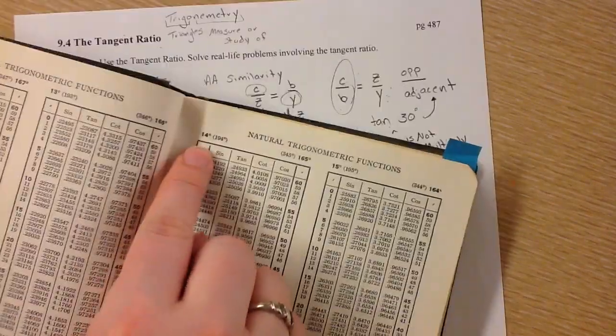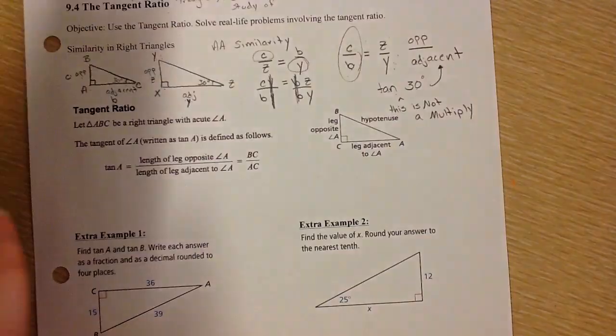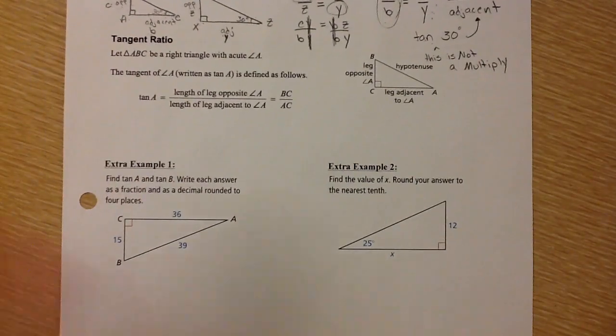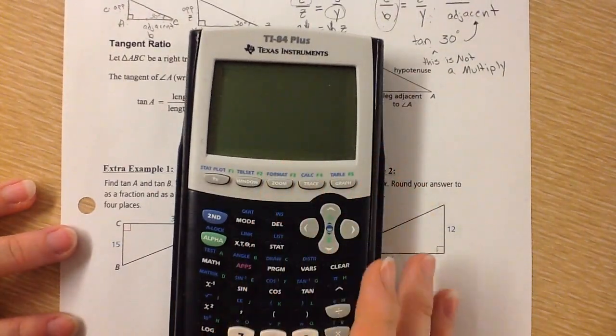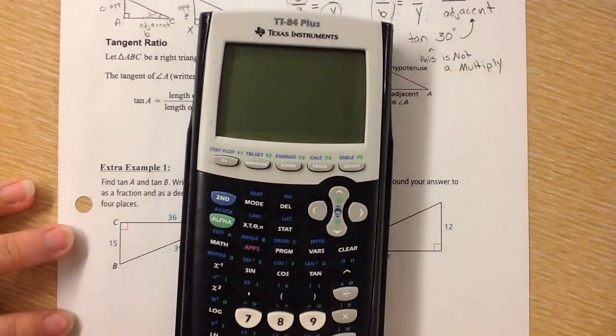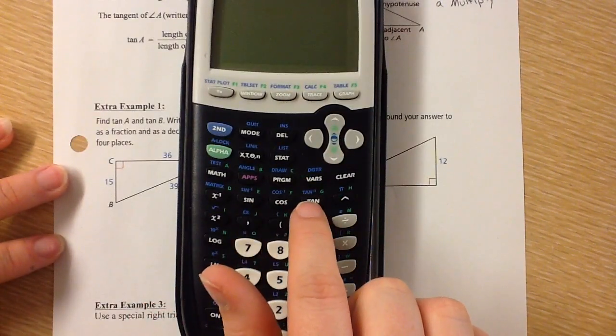What about a 14-degree angle? The ratio is always going to be the same. Okay, so what that gives us is the ratio. Now that we have a calculator, we actually have a tangent button in our calculator. So the tangent button, if you notice right here, is right there, tangent.